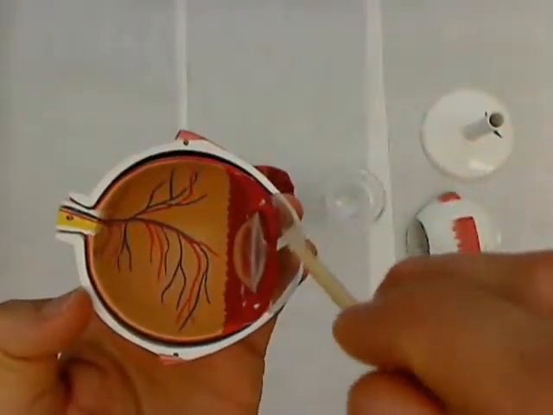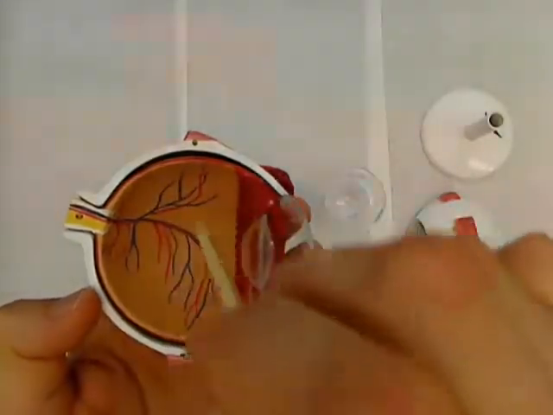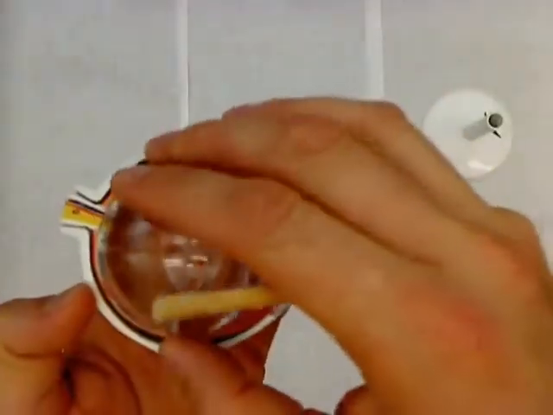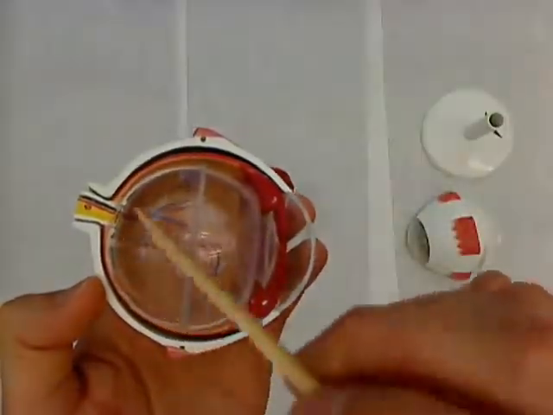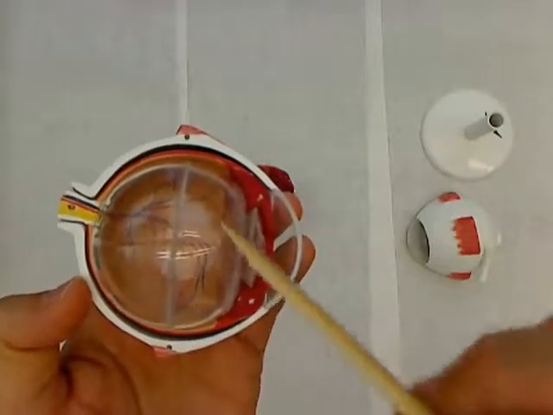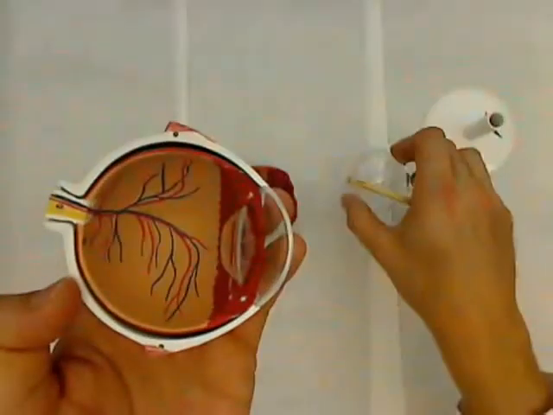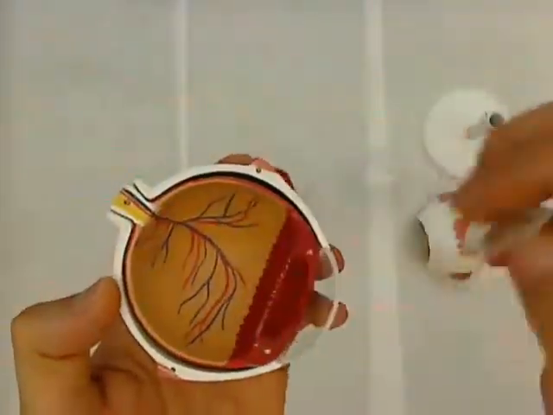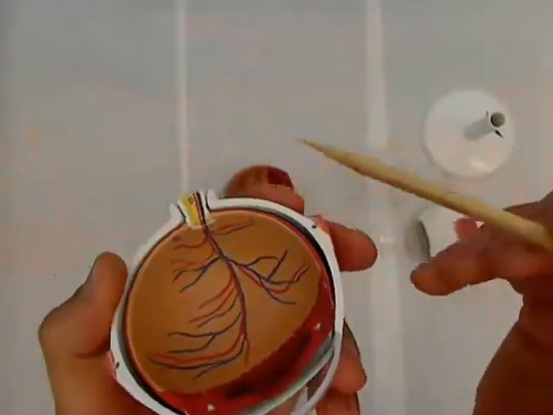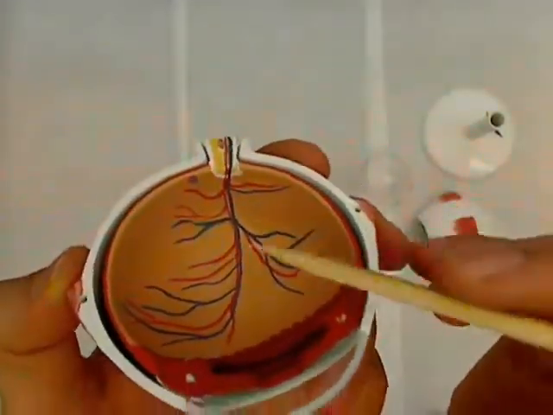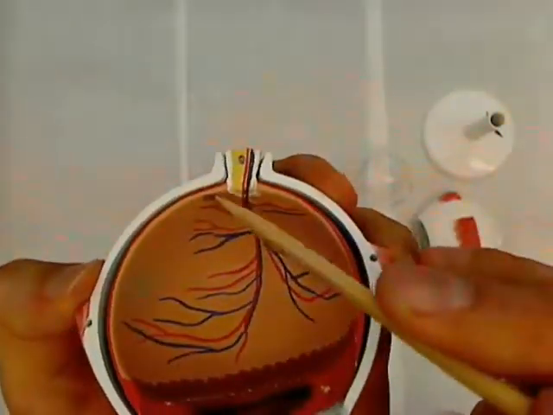So that again is the anterior compartment. The posterior compartment is back here, and it's filled with vitreous humor. So the vitreous humor is in the posterior compartment, the aqueous humor is in the anterior compartment. You take this vitreous out again, and I'll take the lens out, and let's look at some structures towards the back of the retinal surface.